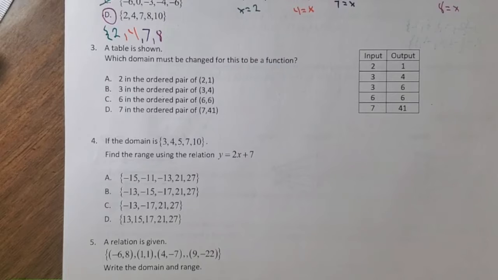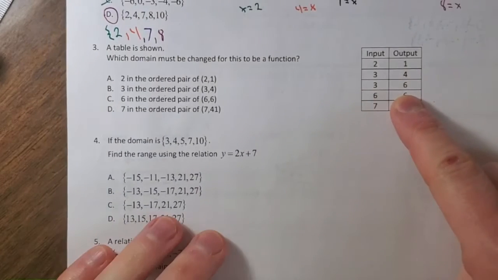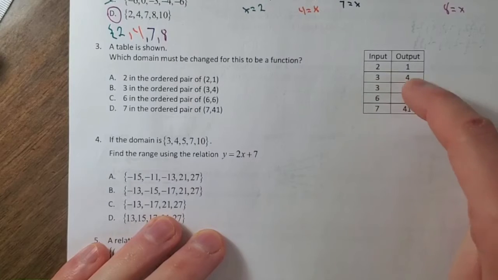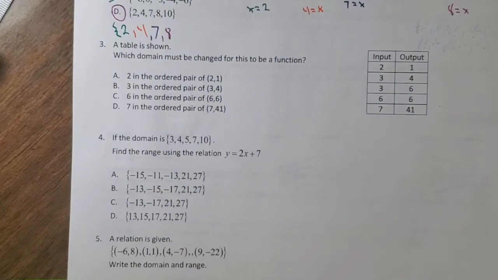Well, we know that anytime we want a function, each of our values in our domain must be going to exactly one output value. So we have this discrepancy here where we have 2 values in our input that are going to 2 separate values of our output. So we want to do something to address this here.